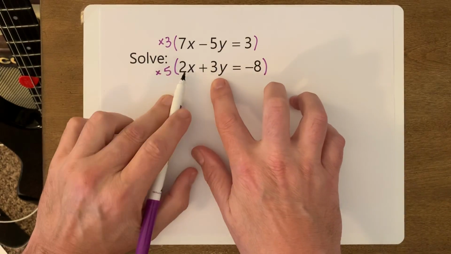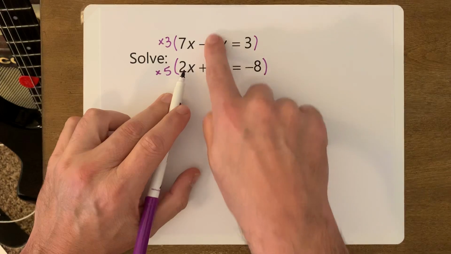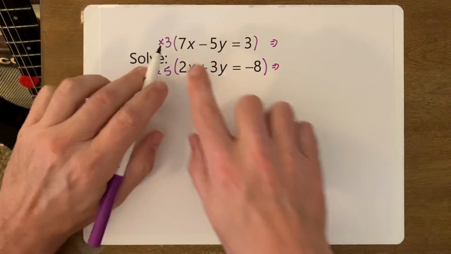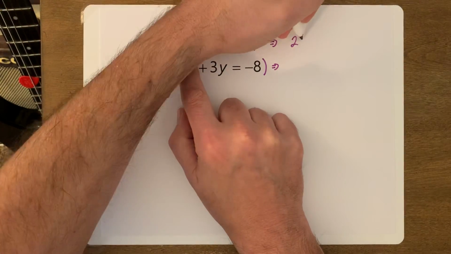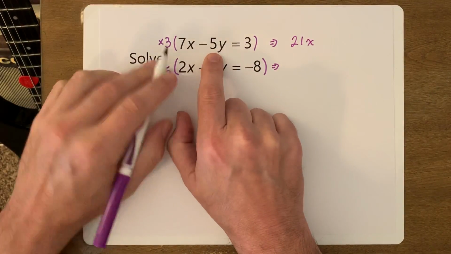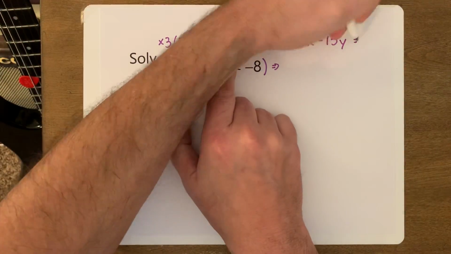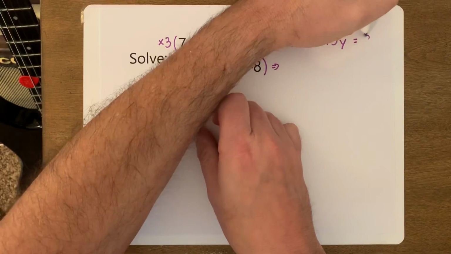I don't care about this. I don't care about this. I want those to cancel. So let's see if they're going to. Okay, we've got 21x minus 15y equals 3 times 3 is 9.